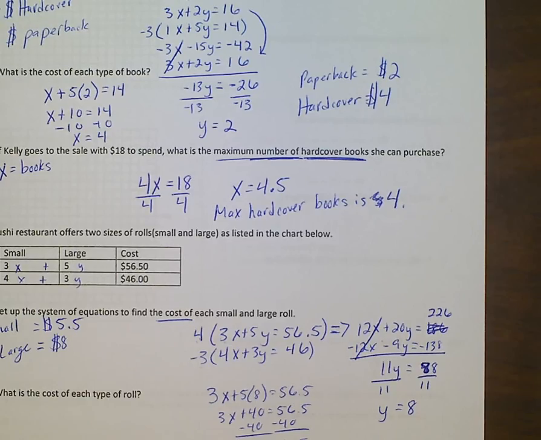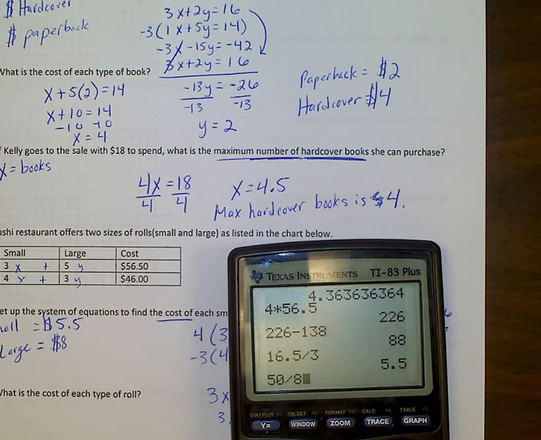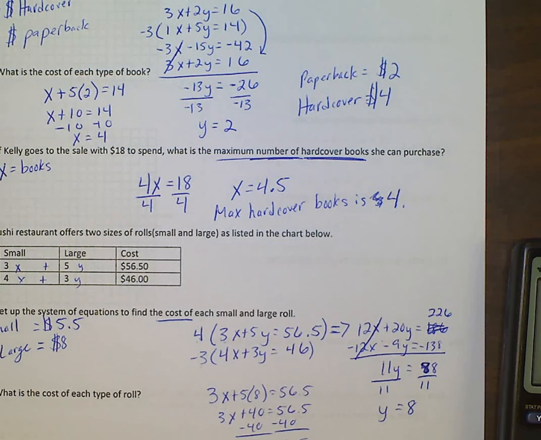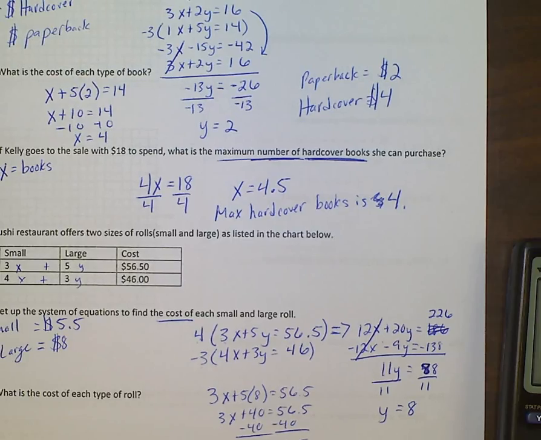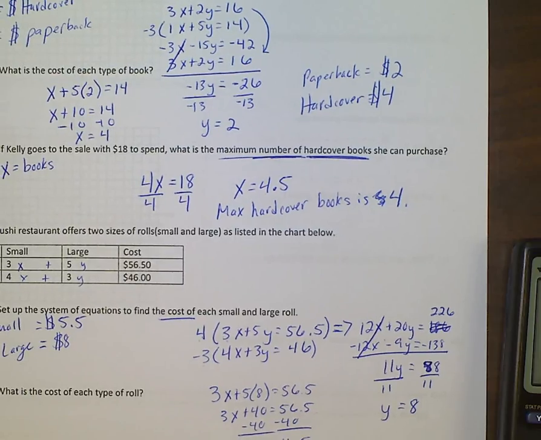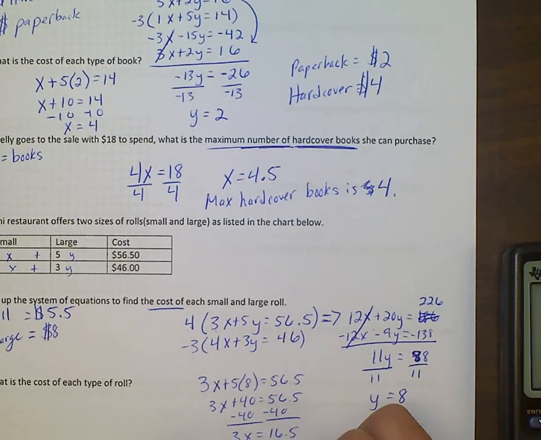So I'm going to divide each side by 8. 50 divided by 8 is 6.25. Can I buy 0.25 of a roll? No. If I buy 7 rolls, that's going to be too many. So she can buy 6 large.